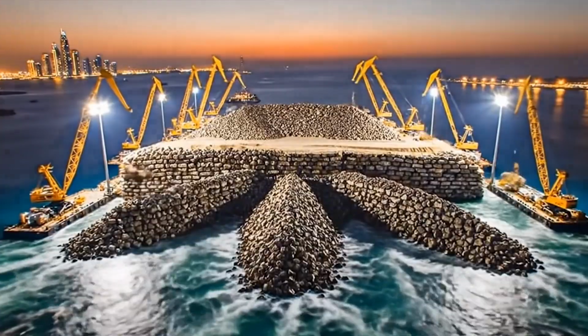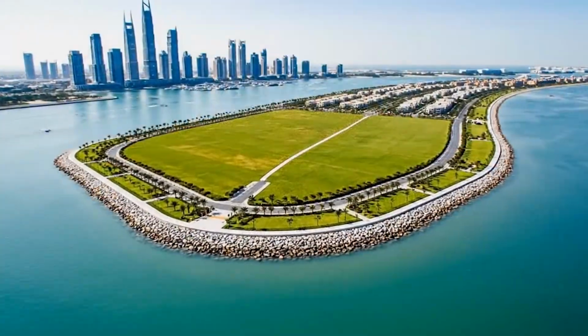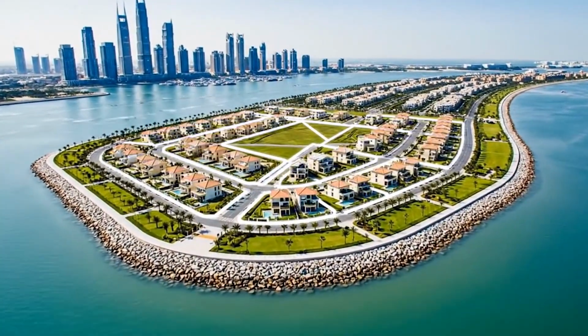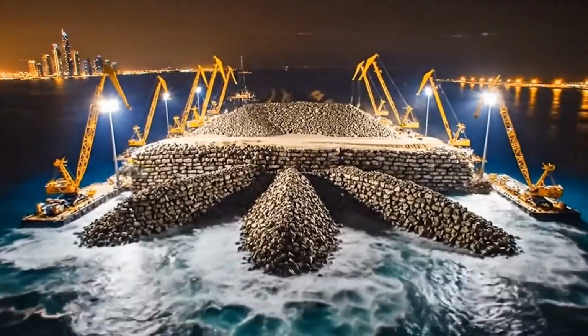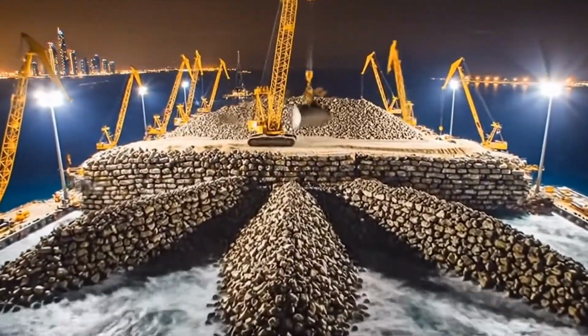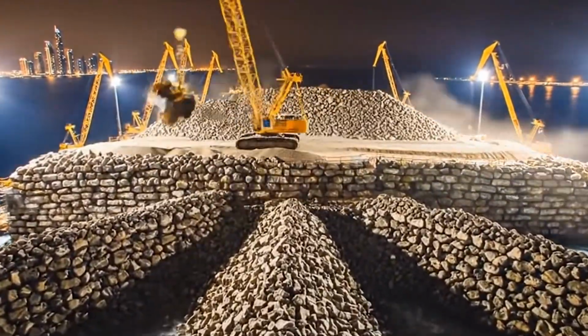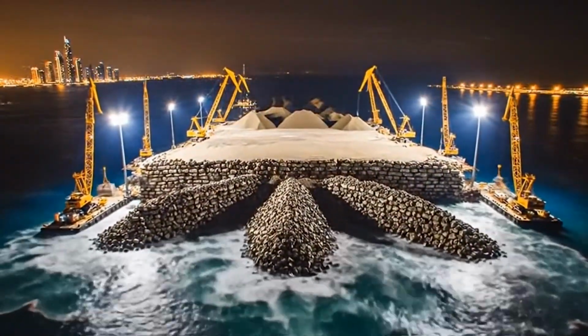Residential plot lines are marked clearly. Waterfront setbacks are respected. Development control is established. Areas for villas receive localized improvement. Bearing zones are refined. Foundations will sit evenly.